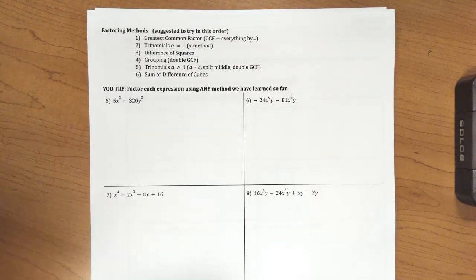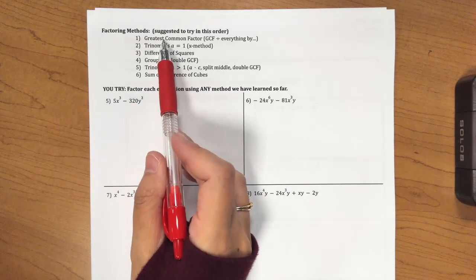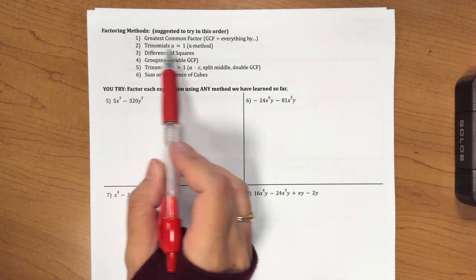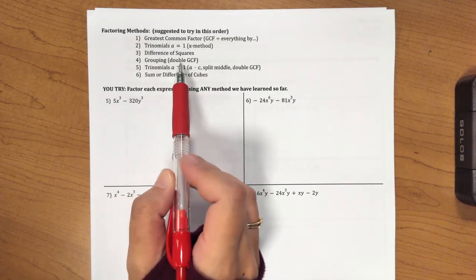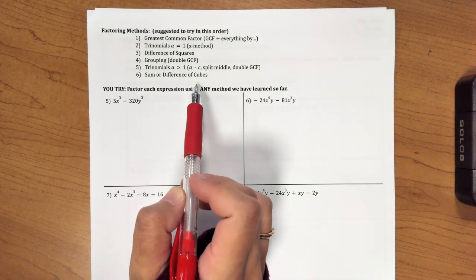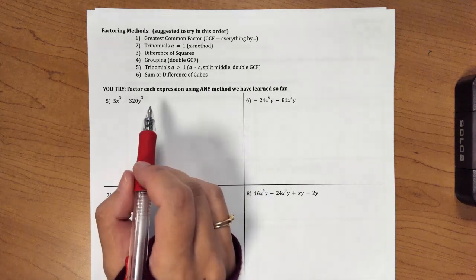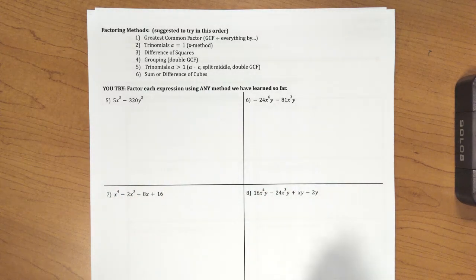Okay. So let's keep going. Just a reminder that we have learned these 6 methods now of factoring, and I suggest that you always check for a GCF first. Okay, then we try the X method, then difference of squares, grouping, trinomials, and sum or difference of cubes. So you are going to now factor each of these using any method that we have learned so far, because what you want to do is simplify this and factor into simplest form.